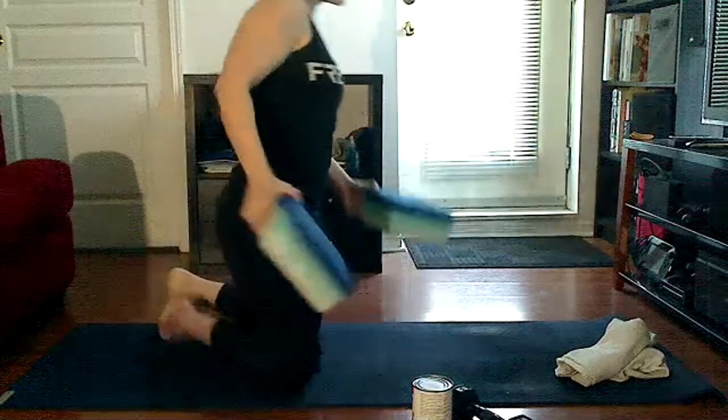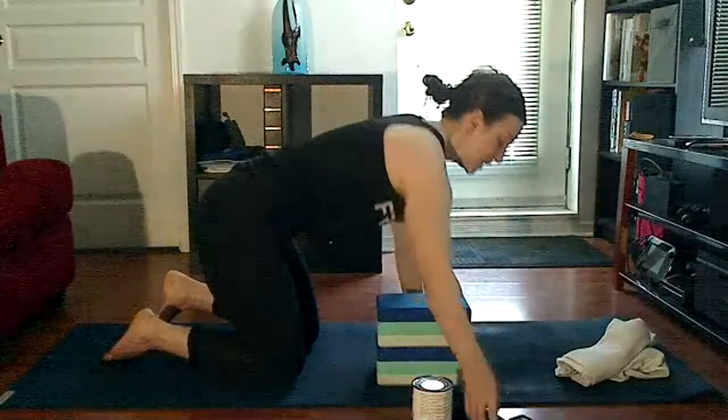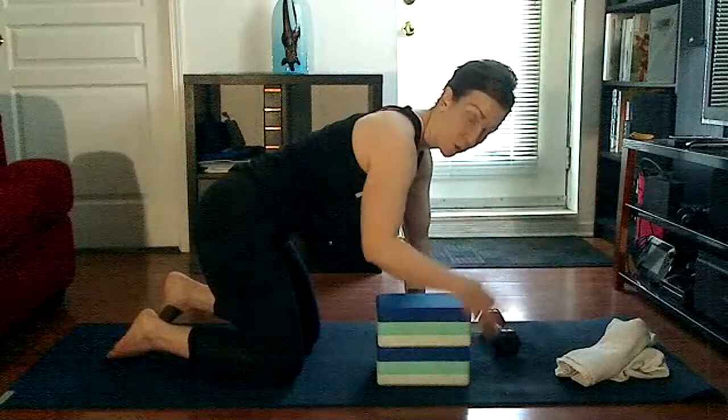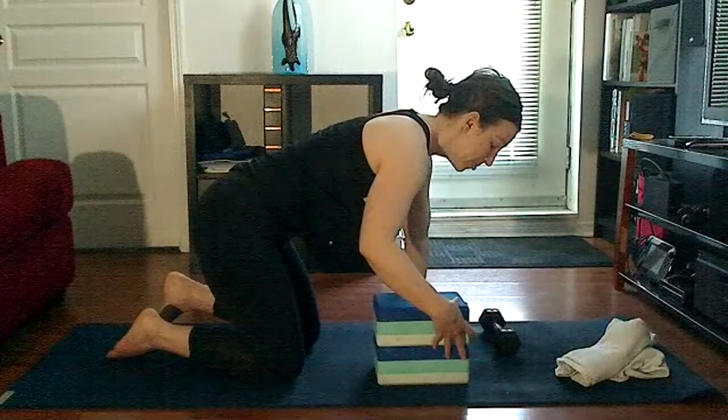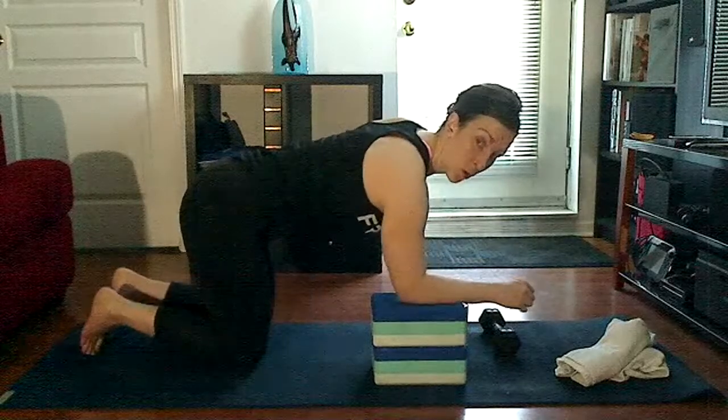All right, so now this is where your dumbbell or your soup can or whatever you have is going to come into practice. So you're going to grab both of your blocks and stack them one on top of the other. I'm either going to grab my dumbbell or my can, and I'm going to demonstrate with both, so don't worry.